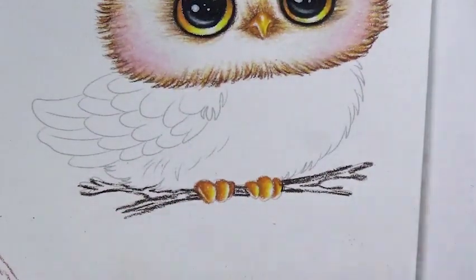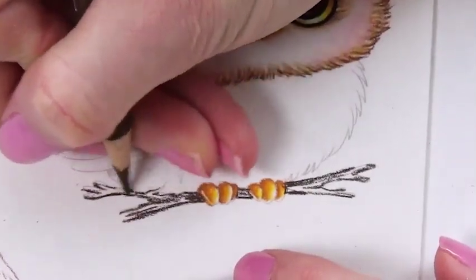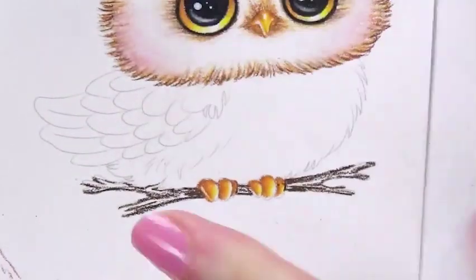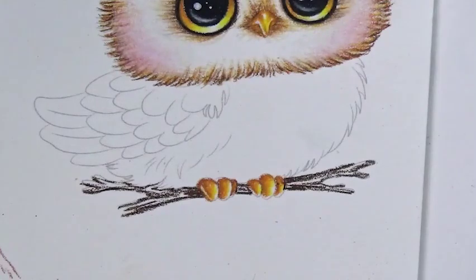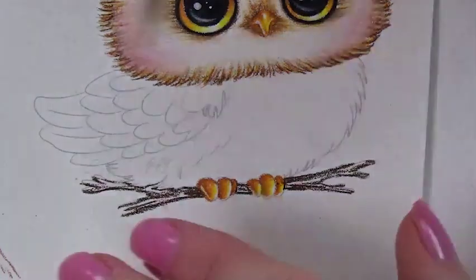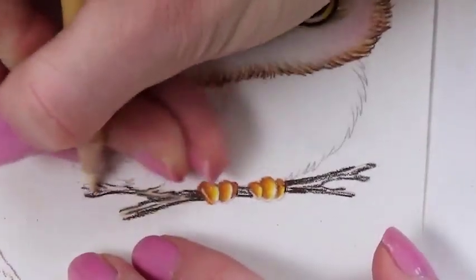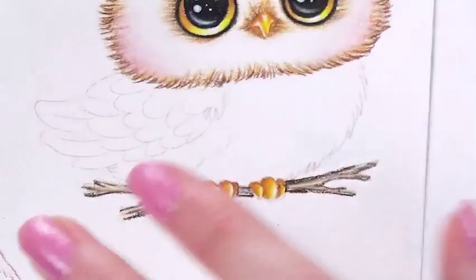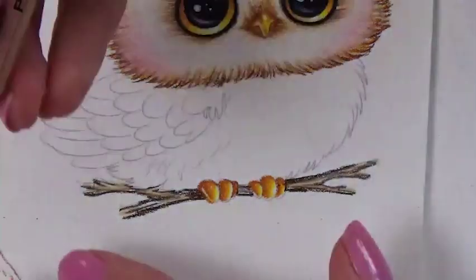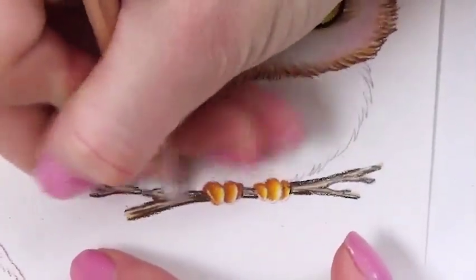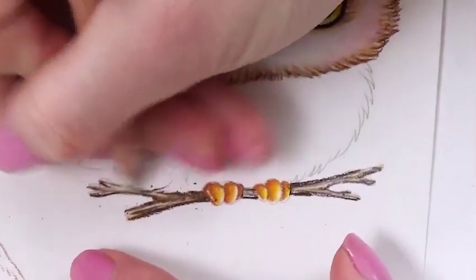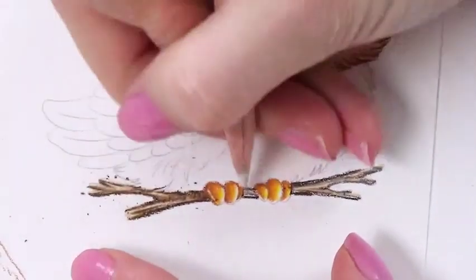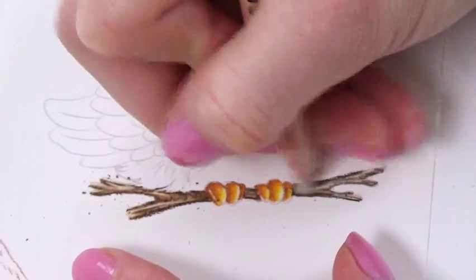Next color is chocolate. And I'm very quickly just really pulling the color through. I'm not trying to be precise by any means. And then you can even grab a little bit of beige. That contrast will help the texture stand out. And then I grab my blender and I very quickly with long strokes pull it through each of these areas.